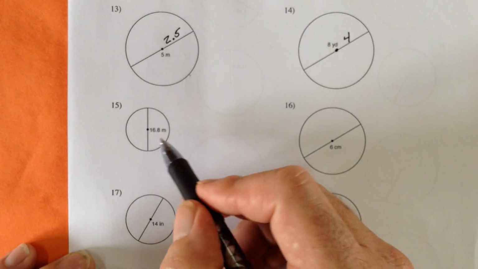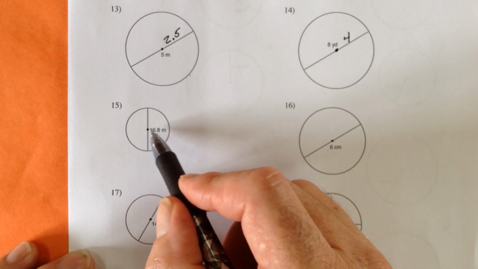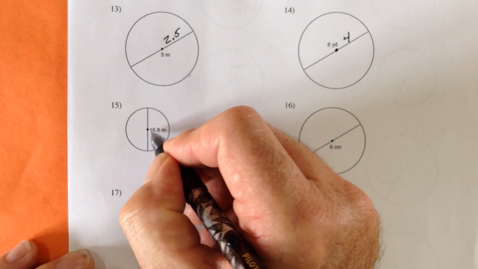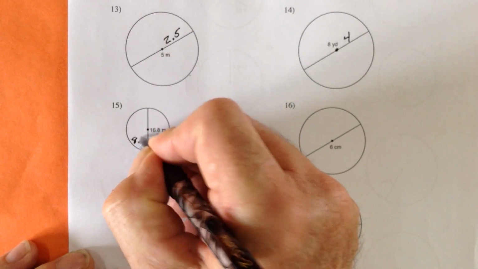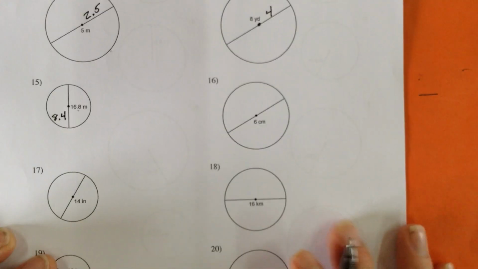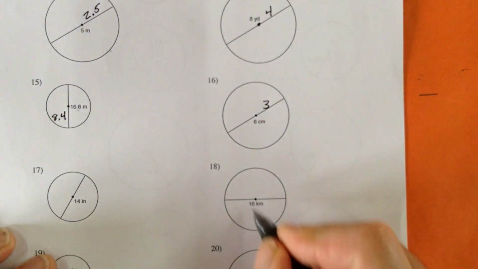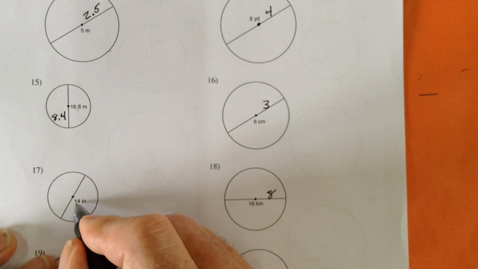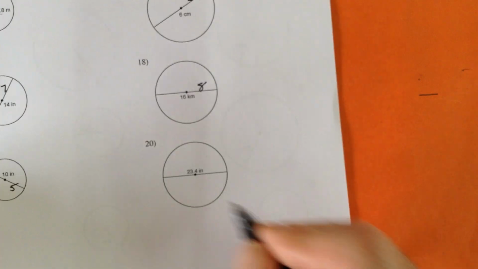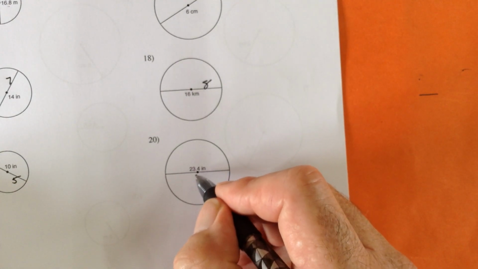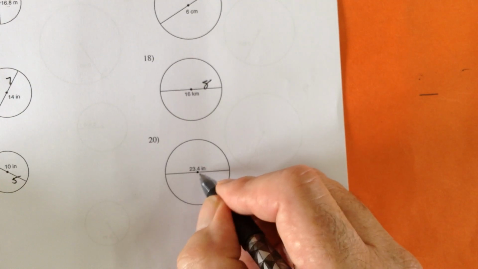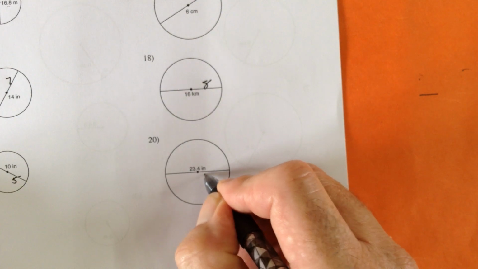Here's 16.8. Half of 16.8, that's the diameter, but half of it will be the radius, so that would be 8.4. So I'm going to do the rest of these. 6 will be 3, 16 would be 8, 14 would be 7, 10 would be 5, and 23.4, I think that is 11.7.